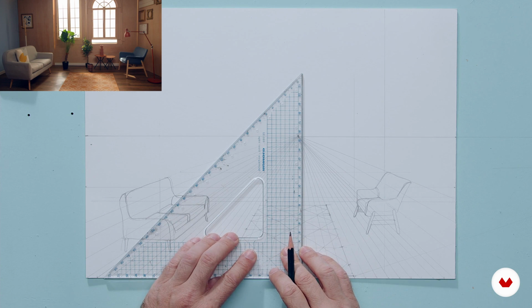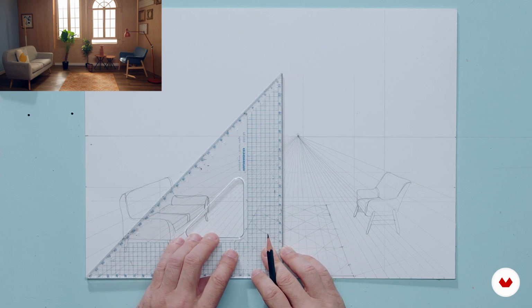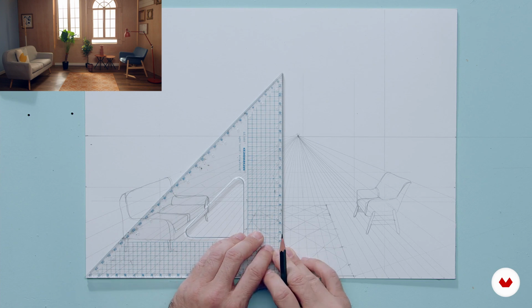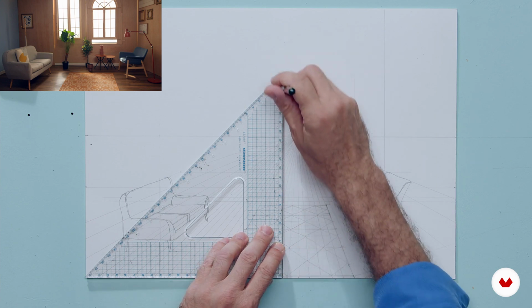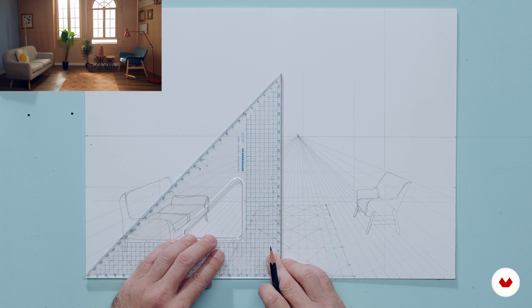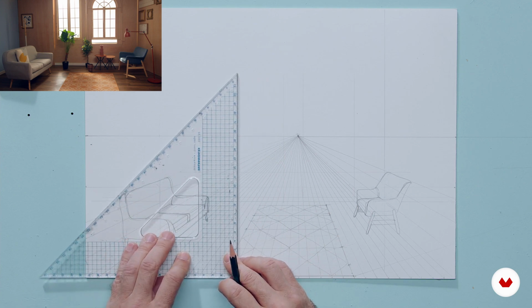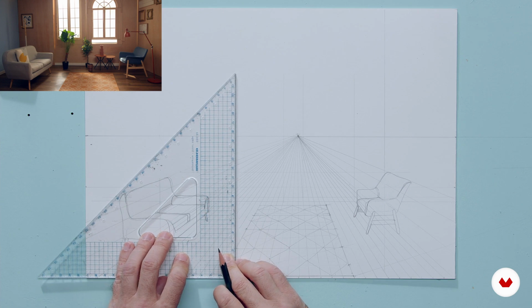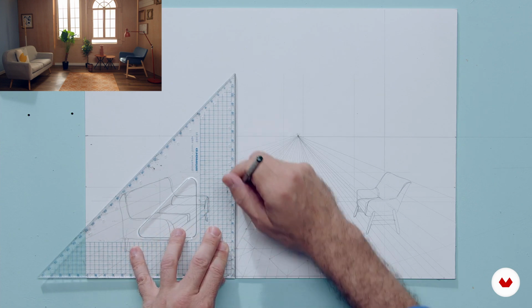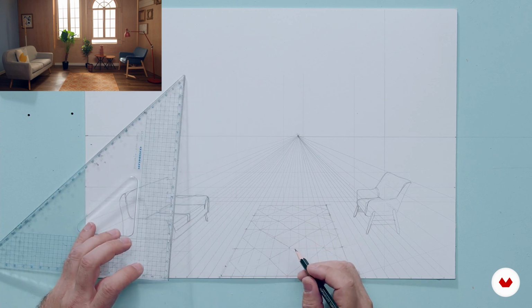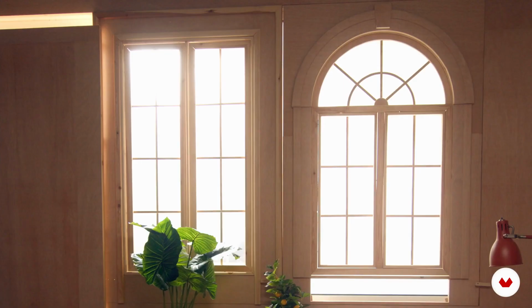And then I have a second window. So we have the shapes of our two windows more or less here. And I can now draw the windows.